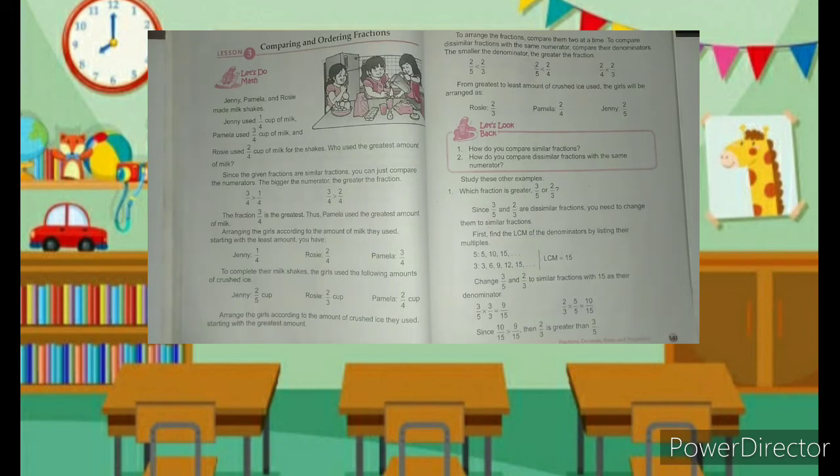Okay, so to arrange the fractions, compare them two at a time. To compare similar fractions with the same numerator, just compare directly their denominators. The smaller the denominator, the greater the fraction, if they are similar fractions.